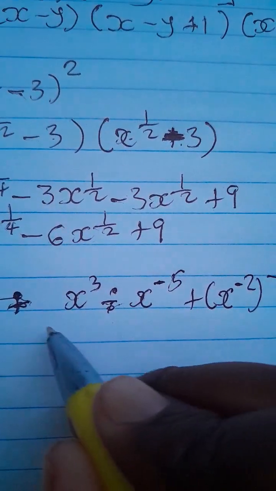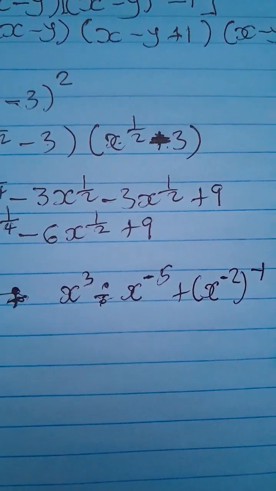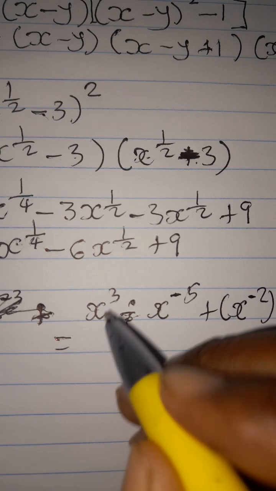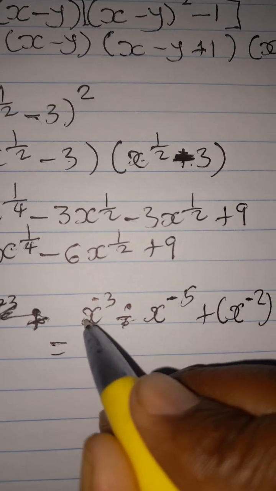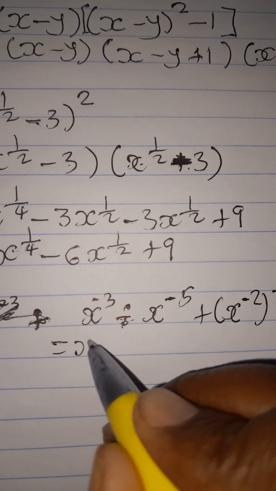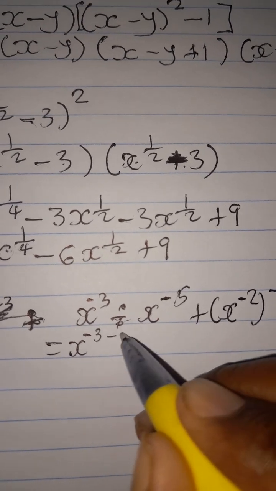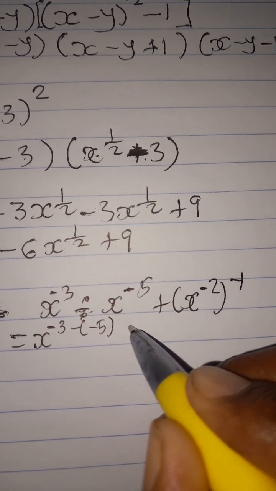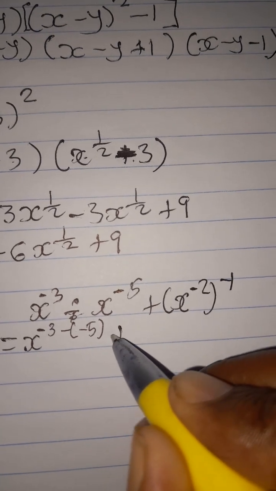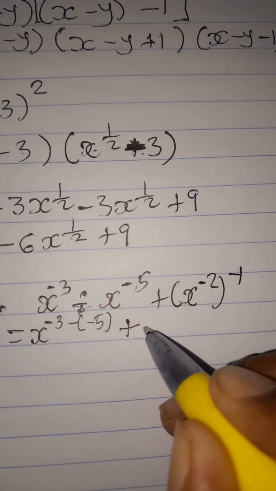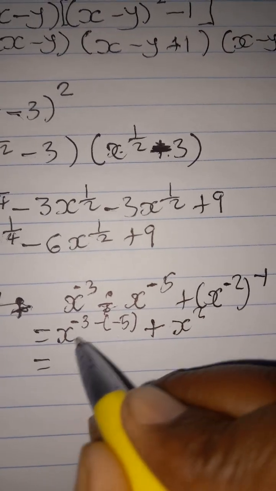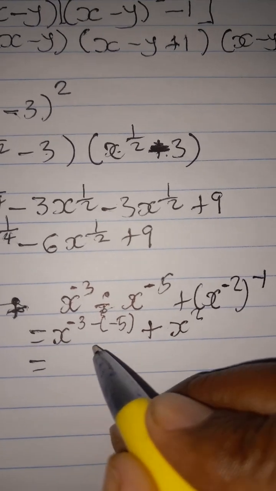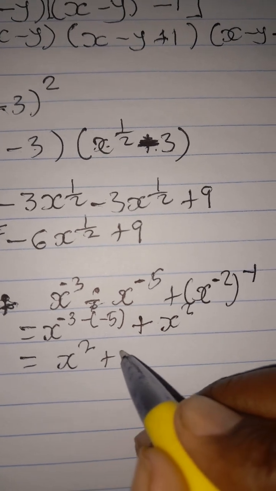Well, for this one, guys, you gotta be smart. You have x to the power of negative 3. Same bases, you subtract the exponents, meaning that this will be negative 3 minus negative 5. As well as plus, negative 2 multiplied by negative 1, that will be positive 2. So negative 3 minus negative 5 is the same as negative 3 plus 5, which is 5 minus 3, which is 2. So we are left with x squared plus x squared.